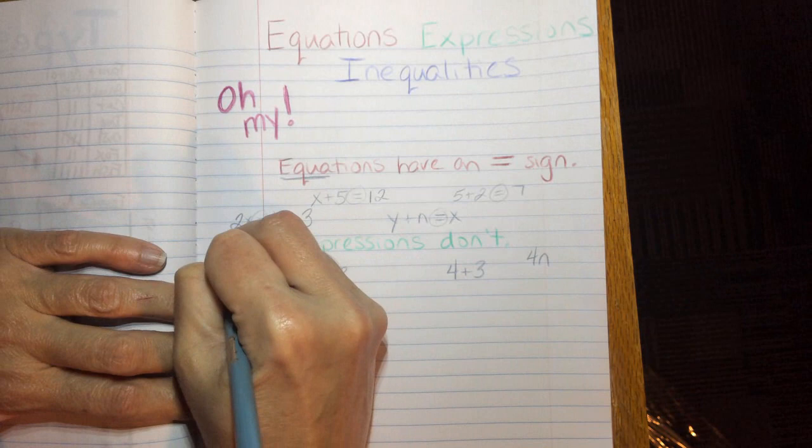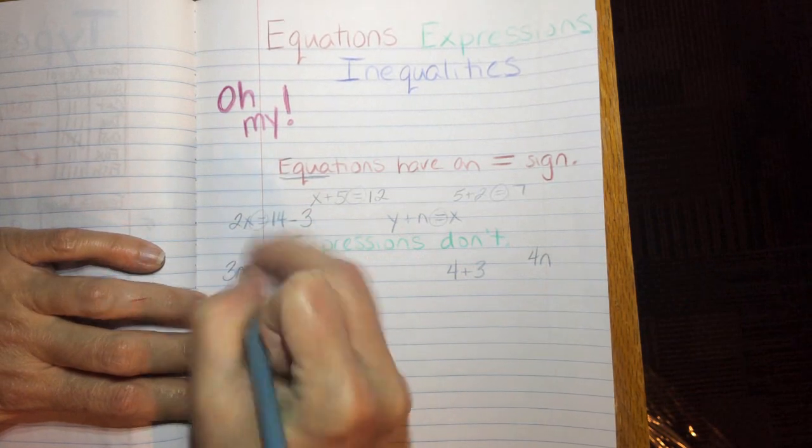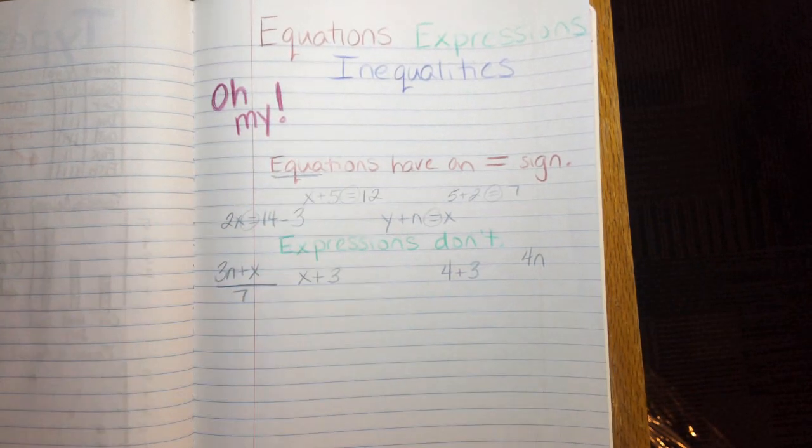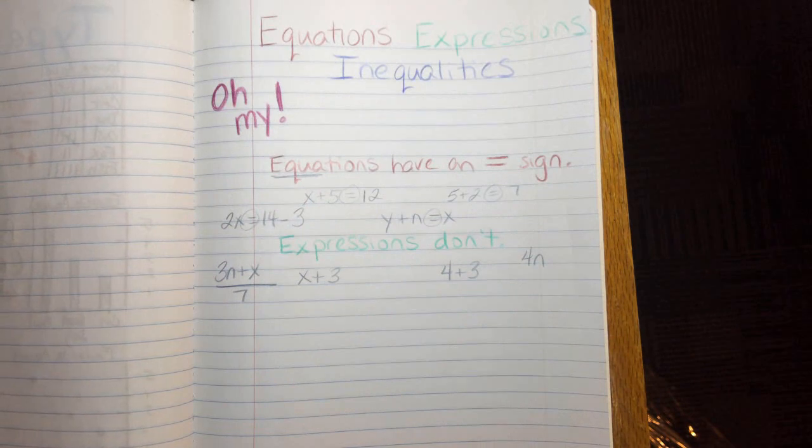4n, 3n plus x over 7, okay? Expressions don't have an equal sign.